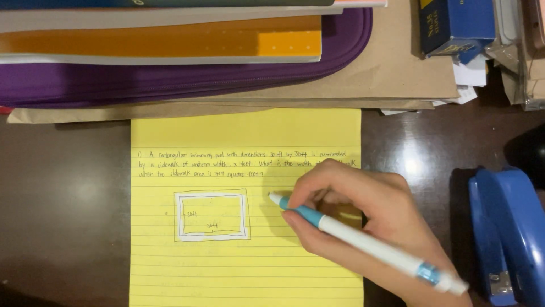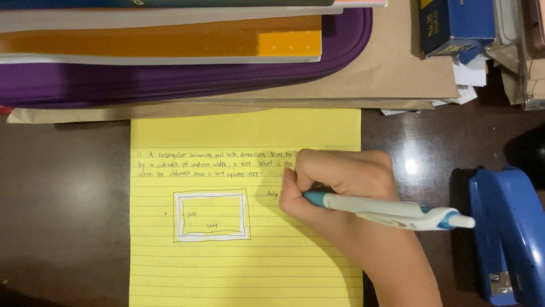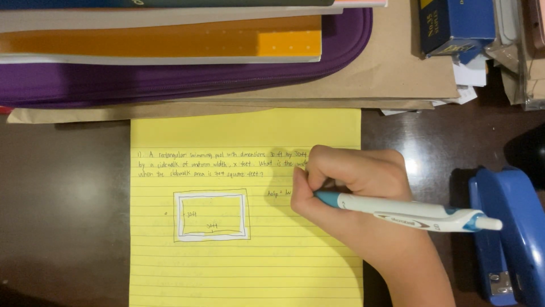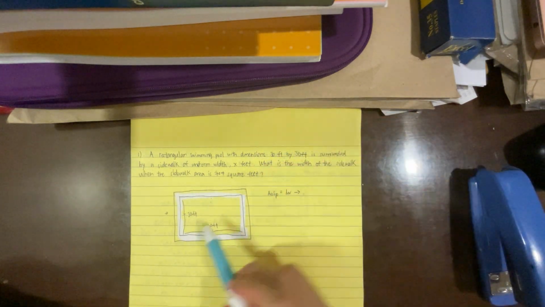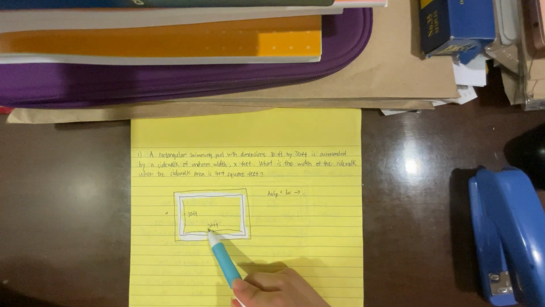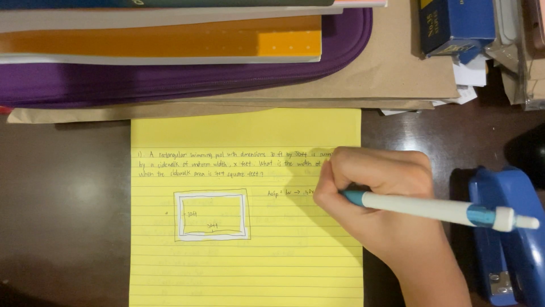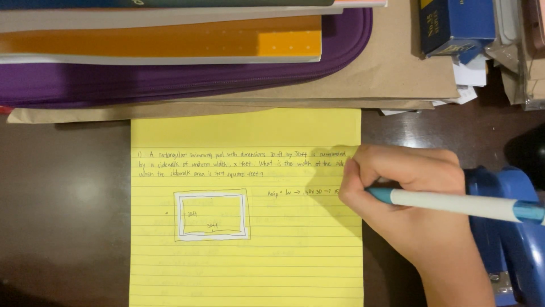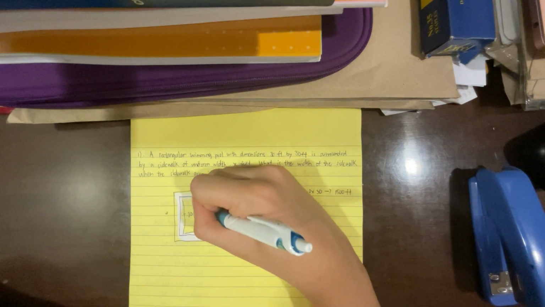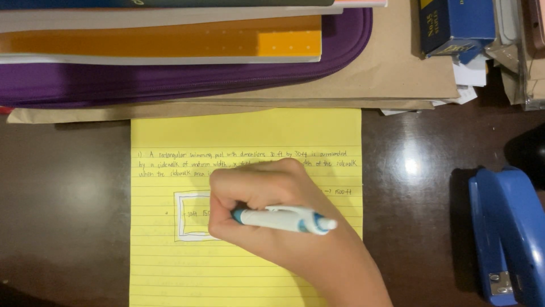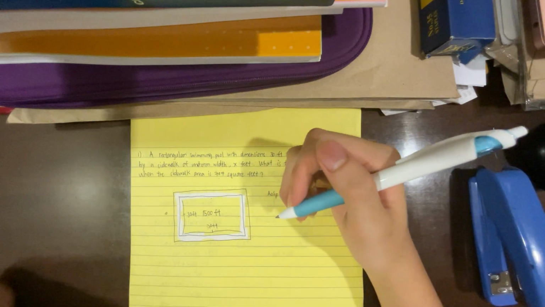Let's just say it's AOSP, area of the swimming pool, equals length times width. Your width is 30, your length is 50, so that would be 50 times 30, which is 1,500 square feet. So the area of the swimming pool is 1,500 square feet. Now, how do we get the area of the sidewalk?